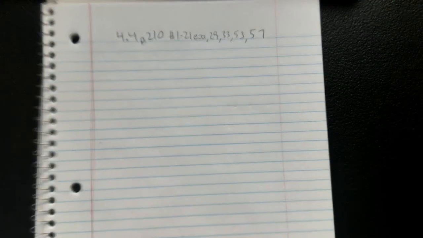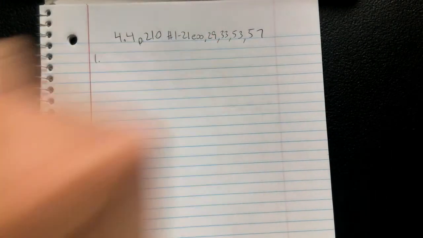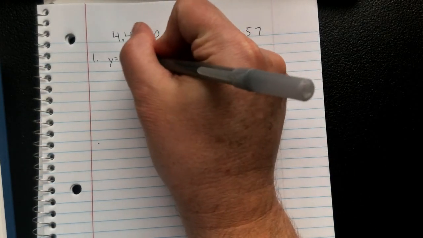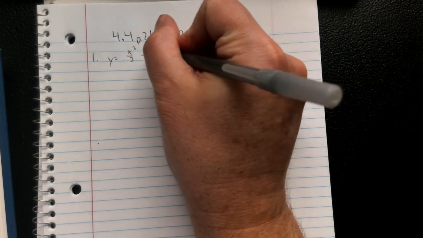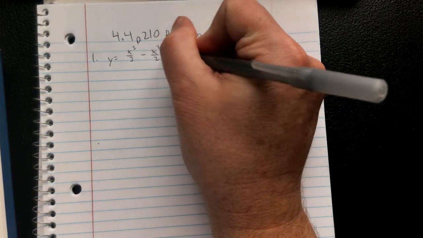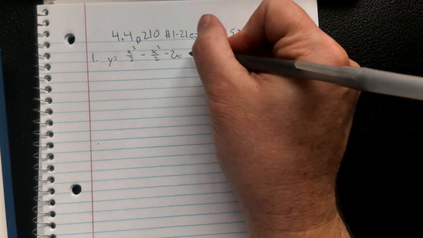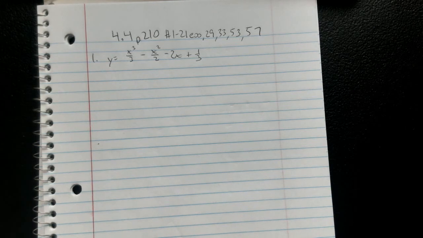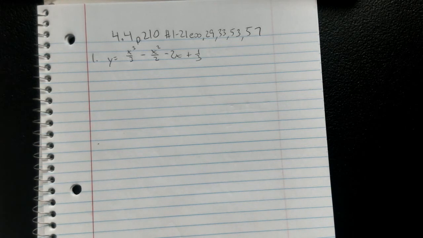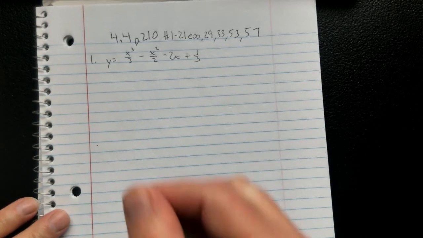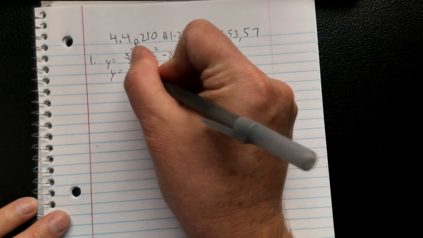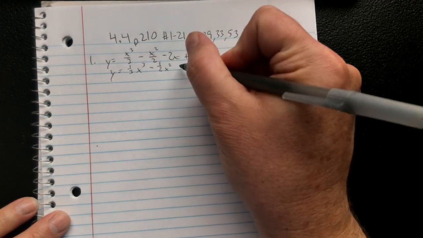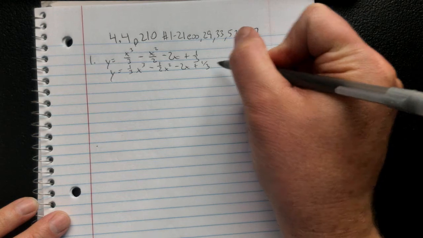Okay, so to start with, on this first one, we have y equals x cubed over 3 minus x squared over 2 minus 2x plus 1/3. What we do on that first is get our derivative. If it helps you, you could write this as 1/3 x cubed minus 1/2 x squared minus 2x plus 1/3.